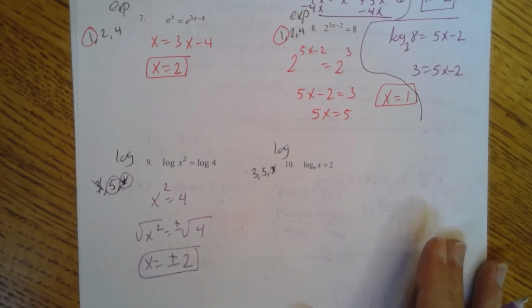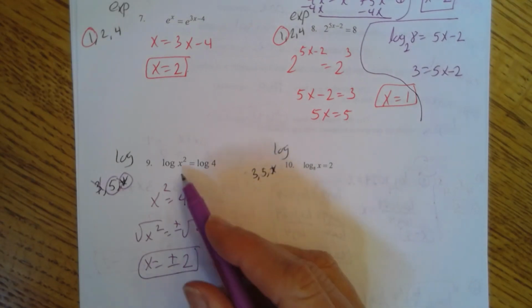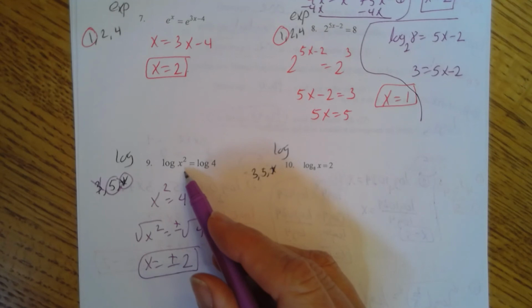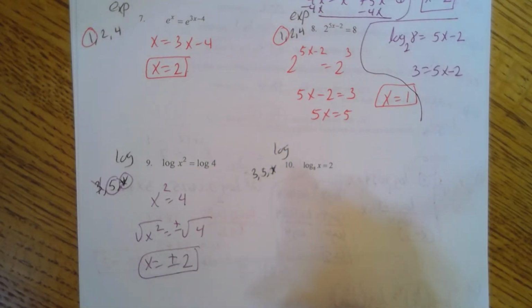Are we allowed to keep both answers? Well, when I plug in a 2, 2 squared is 4, that's fine. When I plug in a negative 2, squared is also 4, so it's fine. So you could have plus or minus 2 as your answers.